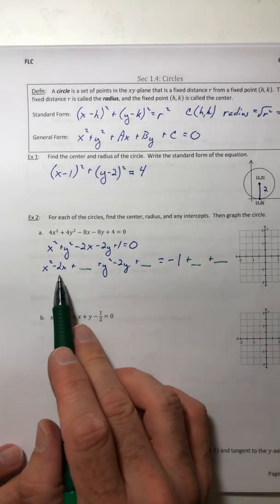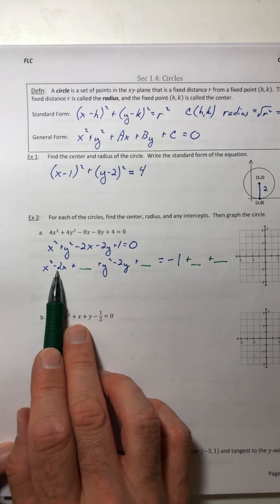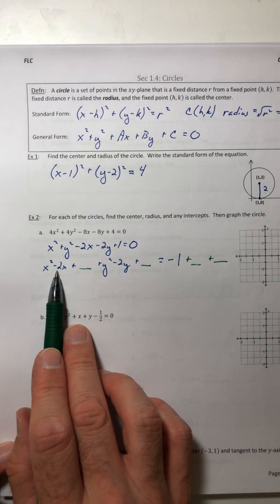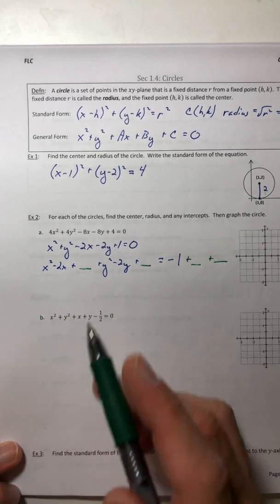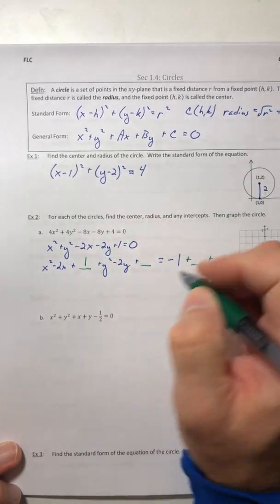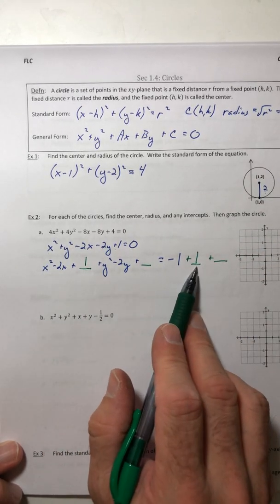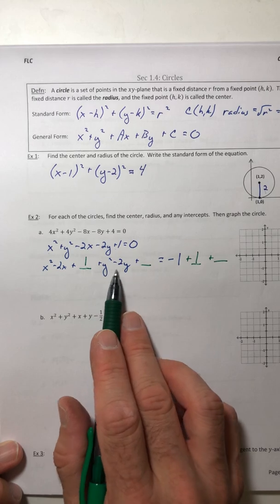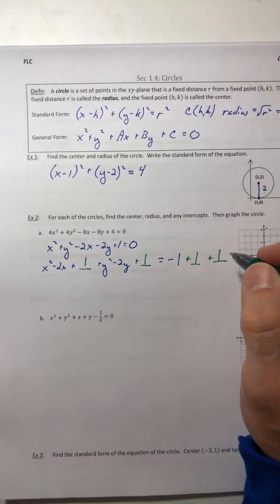Okay, so to complete the square, you take the number in front of the x term, divide it by 2, and square it. So negative 2 divided by 2 is negative 1. If I square that, I get 1. So that goes in each of those blanks, one on the left, one on the right. Now if you look at the y's, it's the same exact number, so you should get the same exact result.